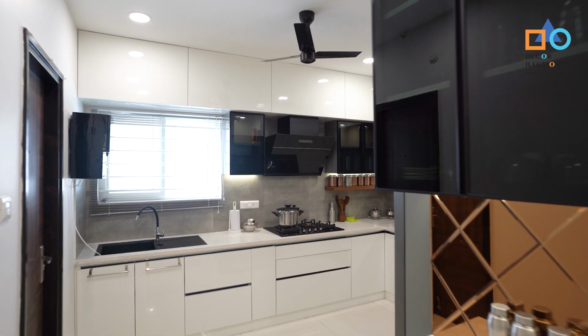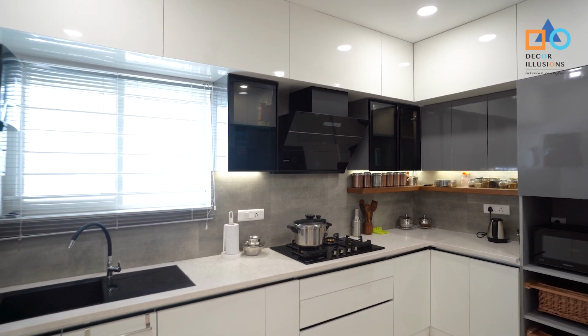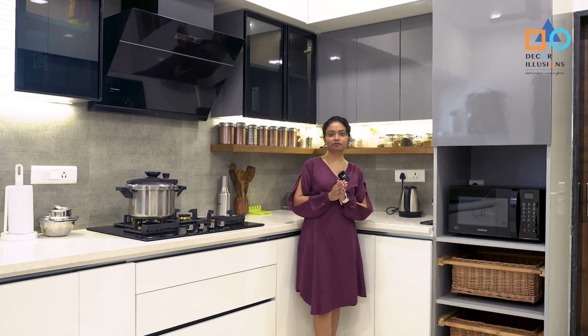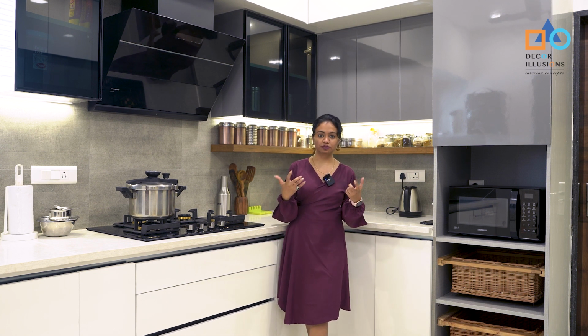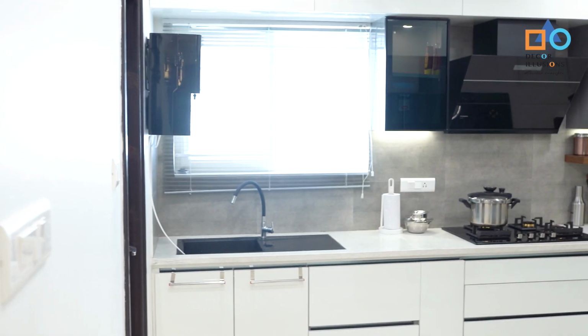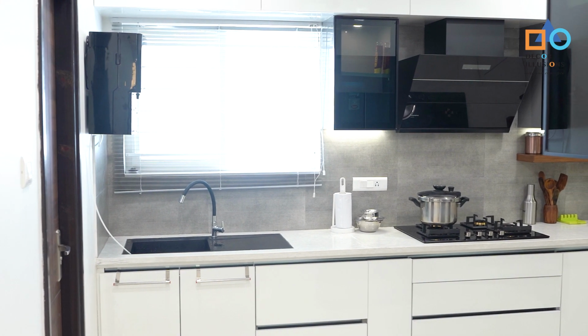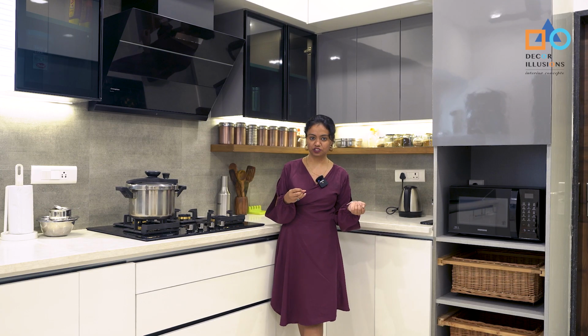We have provided storage on each and every wall. As you can see, maximum space has been covered with storage, but we still maintain a pleasant amount of walking space in the kitchen, so that at a time at least 4 to 5 people can work around. To make this room brighter, since there's not much natural light source here, we have used a white and grey color combination to make the room more dominant and bring in natural light around the kitchen.